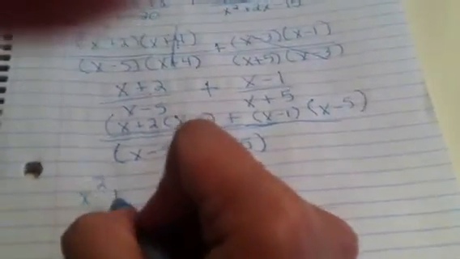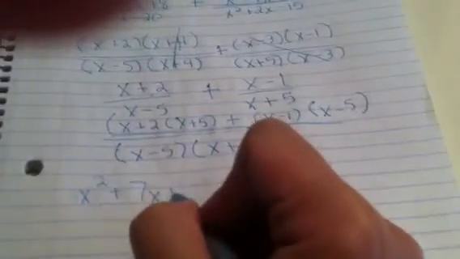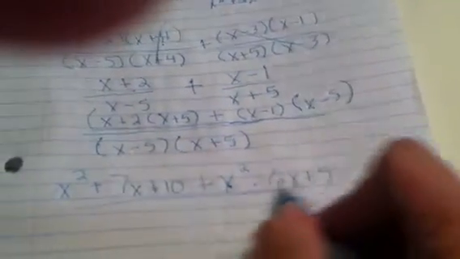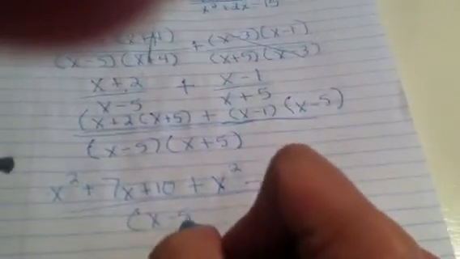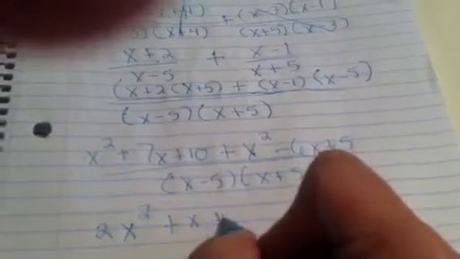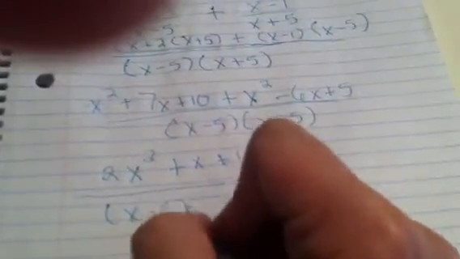So I've got quite a bit of work to do here on the top. I'm going to FOIL x squared plus 7x plus 10, and I'm going to FOIL right here, and I'm going to get x squared minus 6x plus 5. And I'm still over my least common denominator, x minus 5, x plus 5. And I'm going to do some combining of like terms. I'm going to get 2x squared plus x plus 15 over x minus 5, x plus 5.